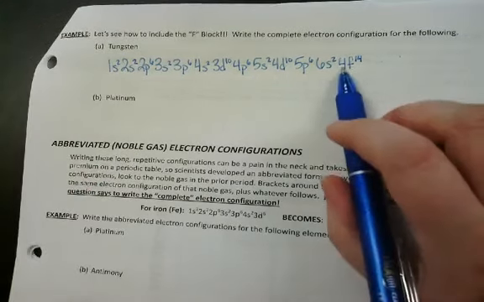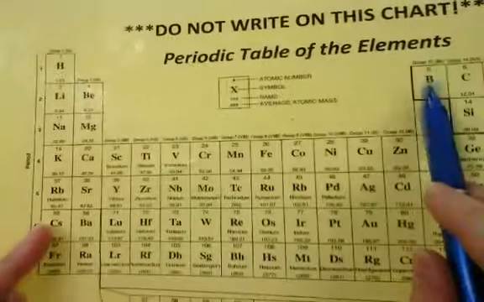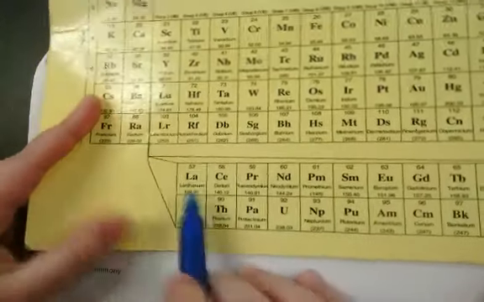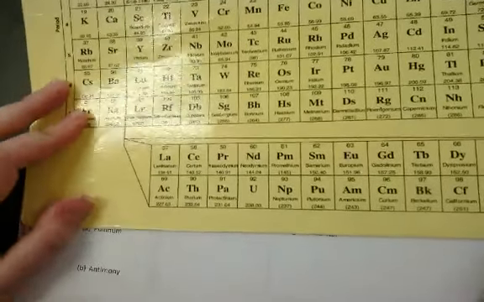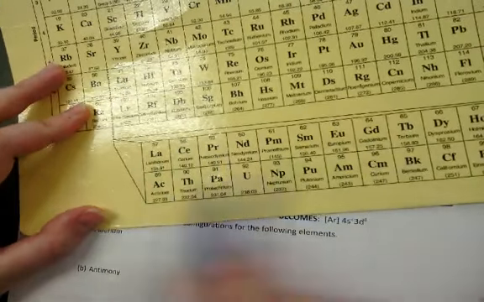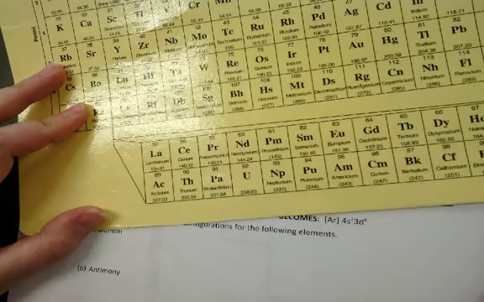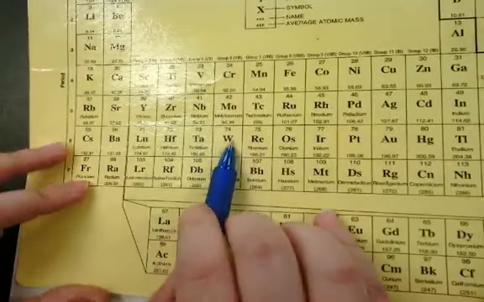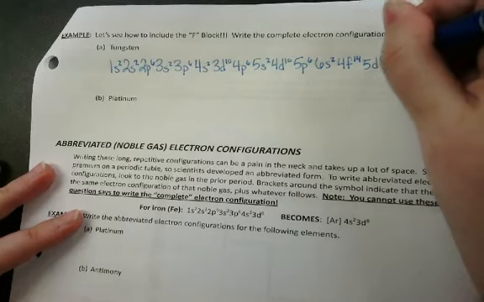This starts with 4F. So we had 1S, 2P, 3D, 4F. If you forget that F has 7 orbitals, you can count the elements across: 1, 2, 3, 4, 5, 6, 7, 8, 9, 10, 11, 12, 13, 14. So 4F14. And then we said tungsten was 5D what? 5D4.